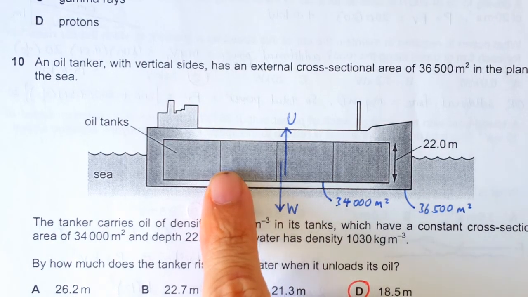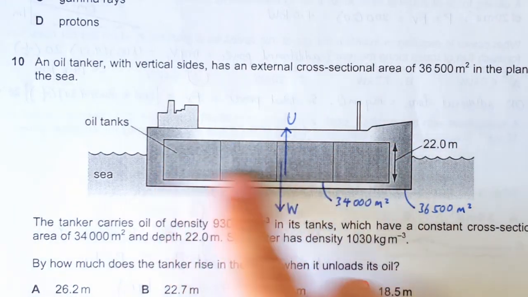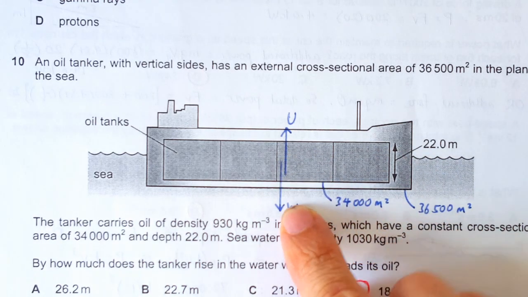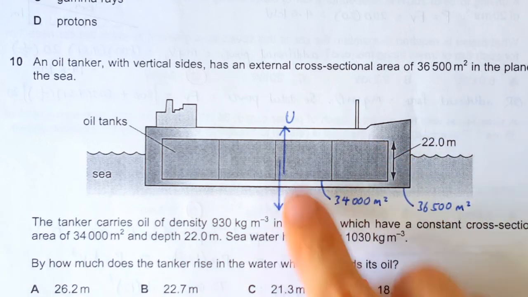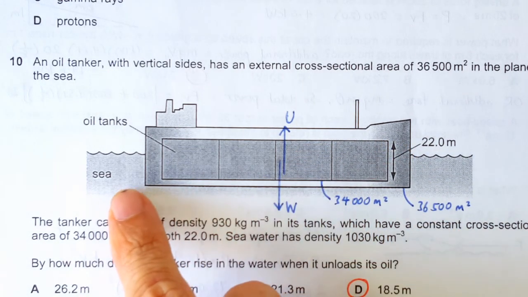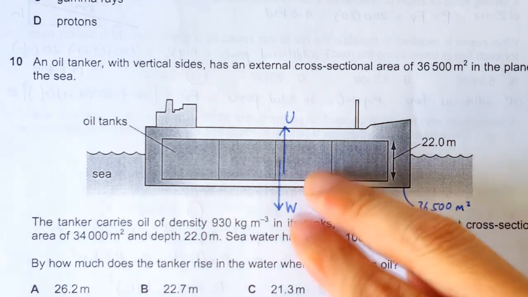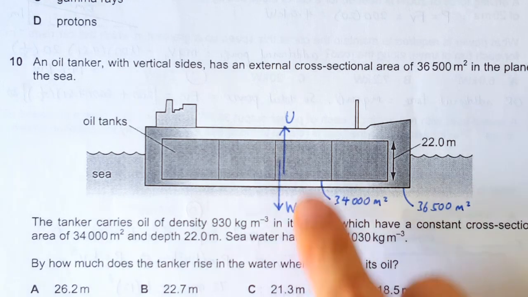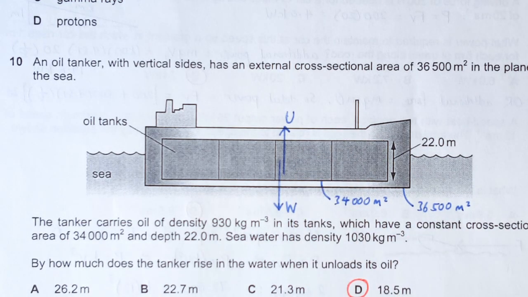Okay, we have an oil tanker with its tank full of oil and it floats. So the total weight, which includes the weight of the oil, must be exactly balanced by the upthrust it receives from the seawater, because there are only two forces acting on the oil tanker, weight and upthrust. So if it floats, these two forces must be equal but opposite.